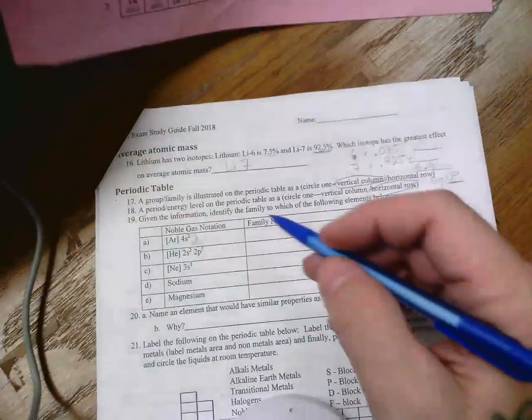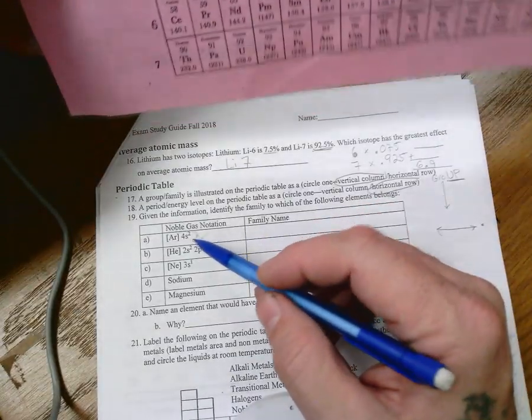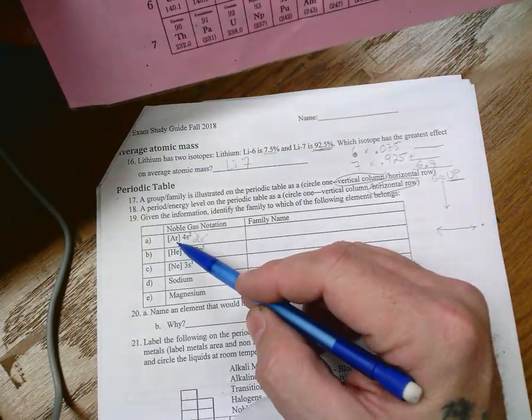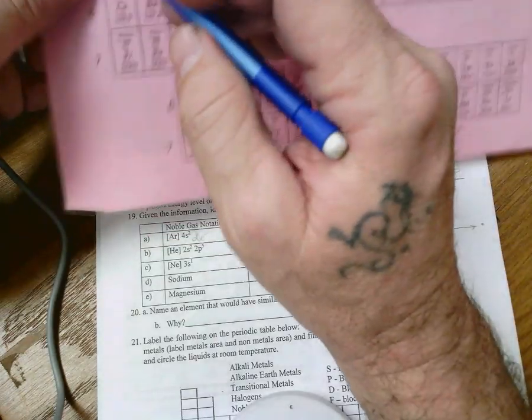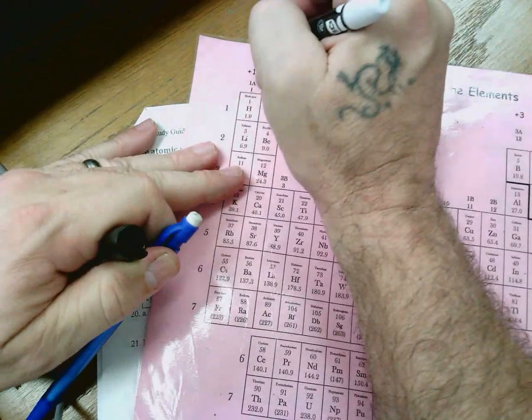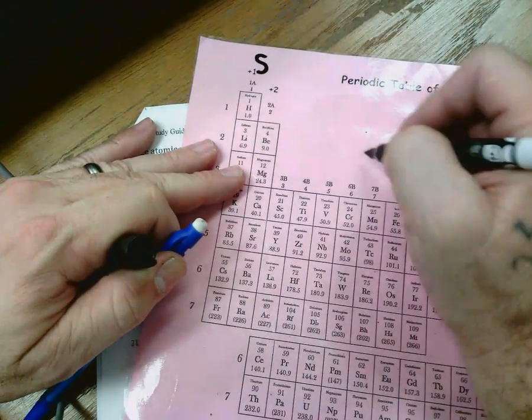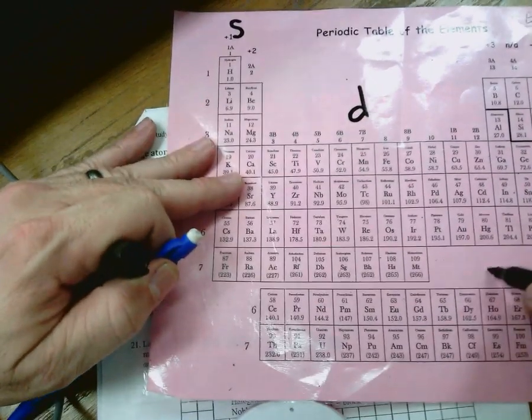The second way to solve this is to go to argon, or go to 4s. This is the S block. I should get a marker. This is the S block here. This is the P block here, and this is the D block here, and this is the F block down here.